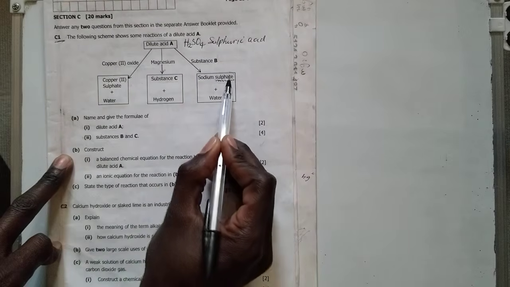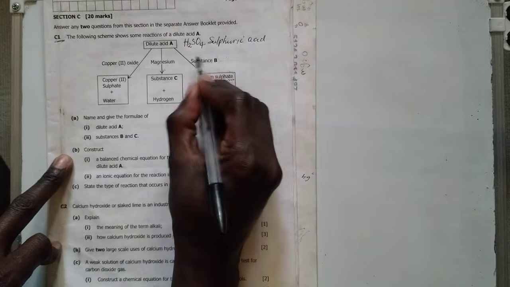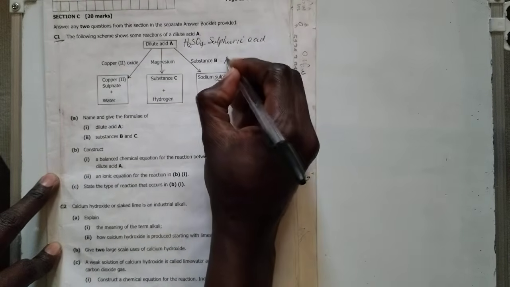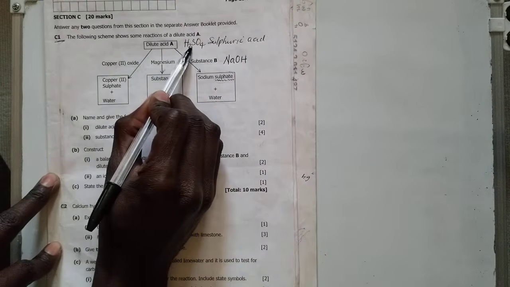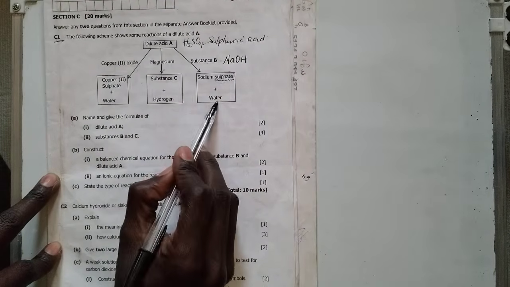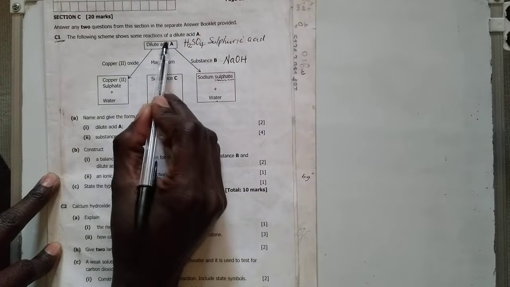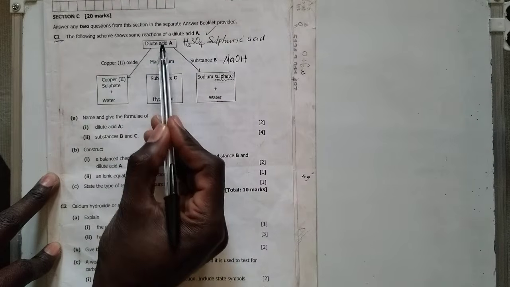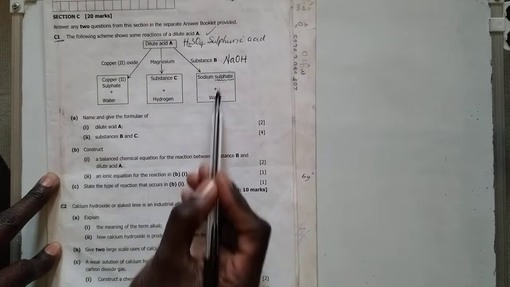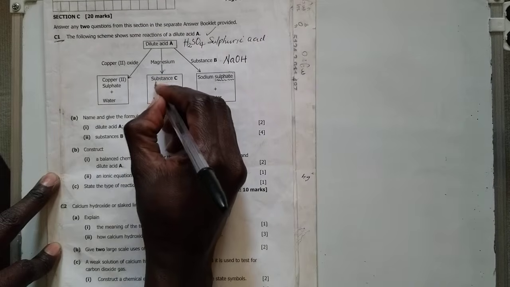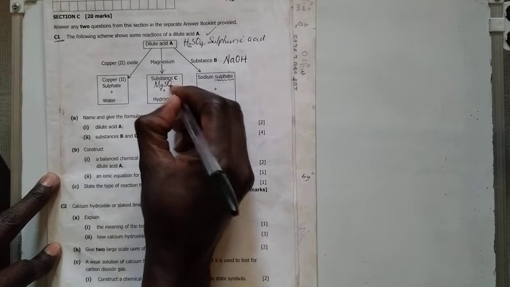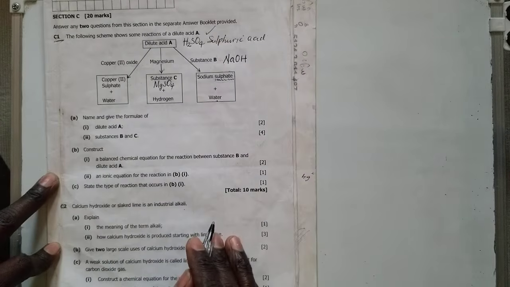So if the acid was sulfuric acid, then for it to form sodium sulfate and water, it means that this substance was actually a base. So it should have actually been sodium hydroxide. When sodium hydroxide reacts with the acid, it will produce sodium sulfate and water. But this same acid, sulfuric acid, when it reacts with the metal, remember, when acid reacts with a base, they produce a salt and water. When acid reacts with a metal, they produce a salt and hydrogen gas. So this should have actually been magnesium sulfate. So that is substance C there.